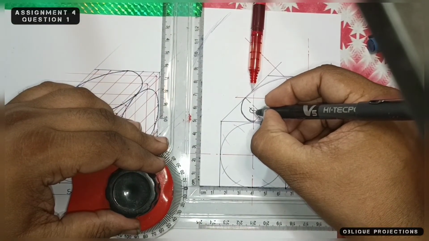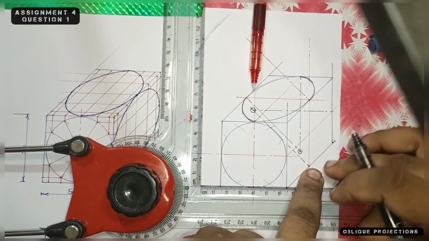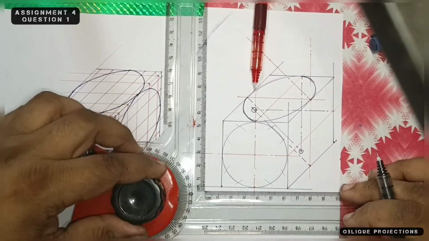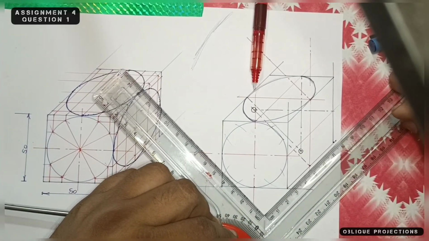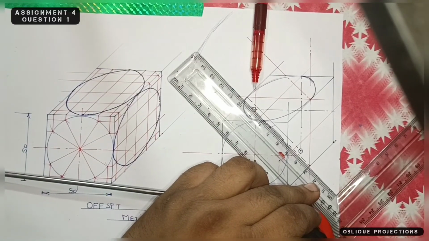So this would be your center. I had used these two lines, the perpendicular to this and the perpendicular to this. You can see I will put the scale over here and you will get this point.